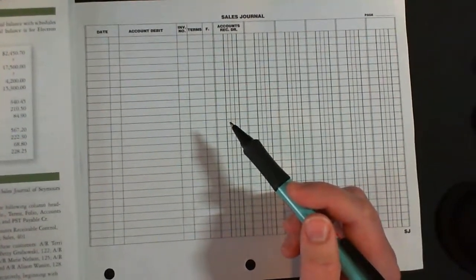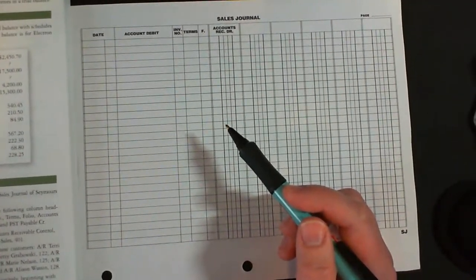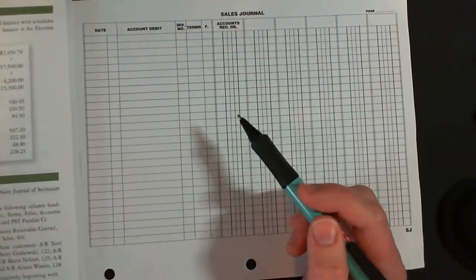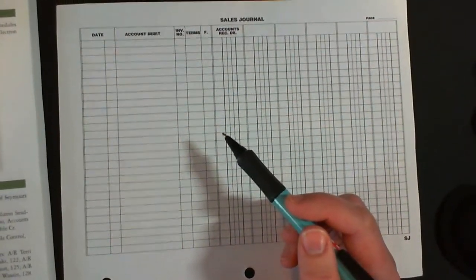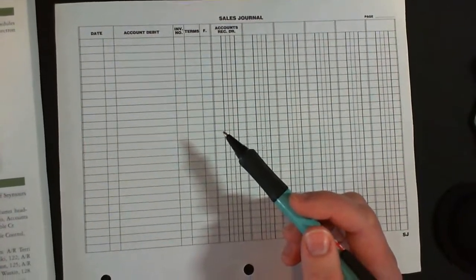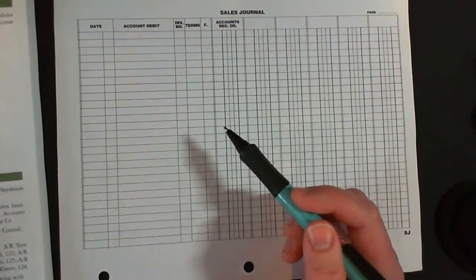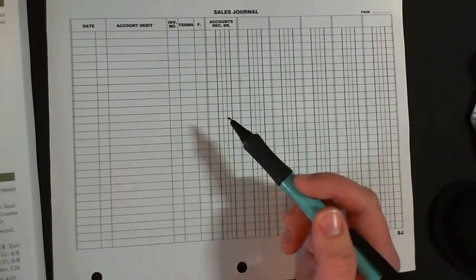And moving on to chapter 6, practice exercise 2 at the bottom of page 85, we're going to do this sales journal entry together. So it says the following transactions are to be recorded in the sales journal of Seymour's Limited of Squamish, BC.